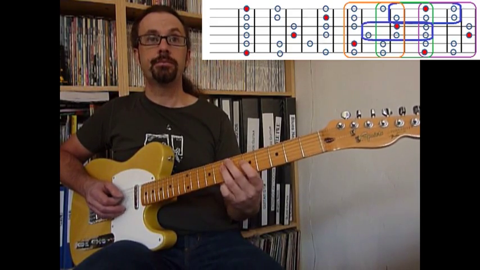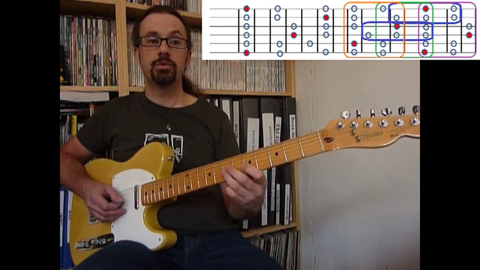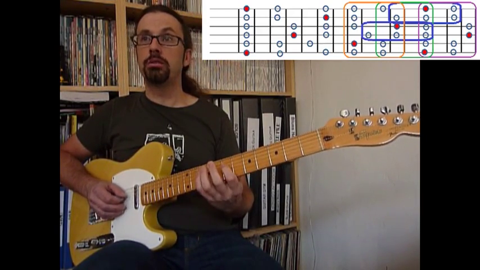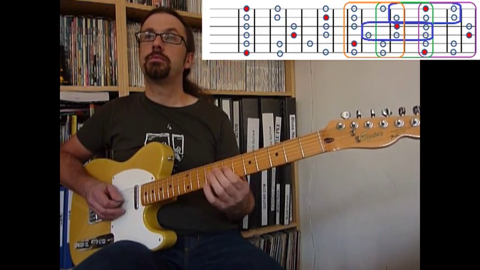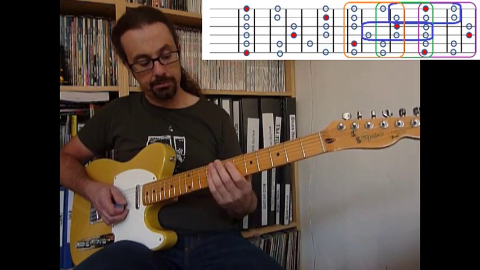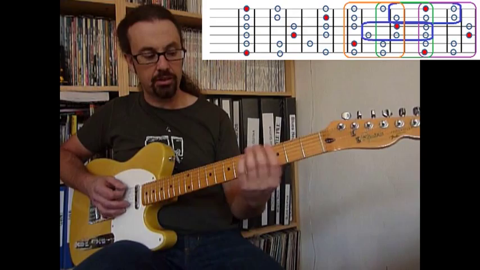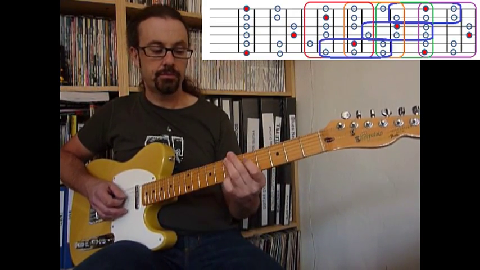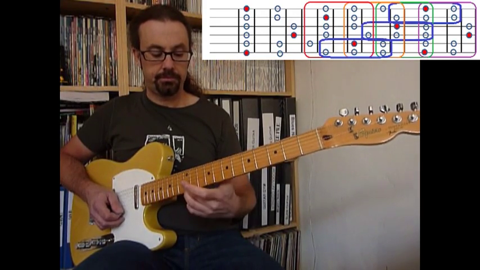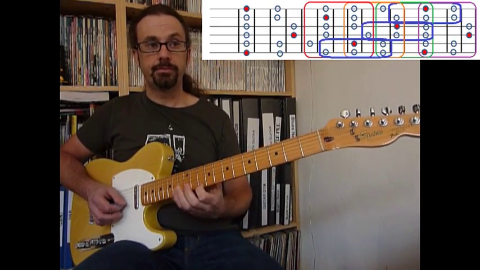G again, C, D, E, slide up again. Now we're in pattern number 2. Okay, we can go up again. Let's have a look again. We're in pattern number 3 there.